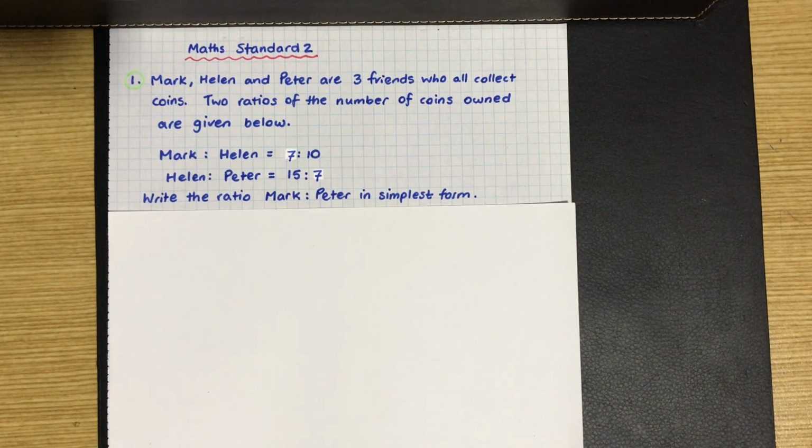So first one, Mark, Helen and Peter are 3 friends who are all collecting coins. So 2 ratios of the number of coins owned are given below. Mark to Helen is 7:10. Helen to Peter is 15:7. Write the ratio Mark to Peter in simplest form.